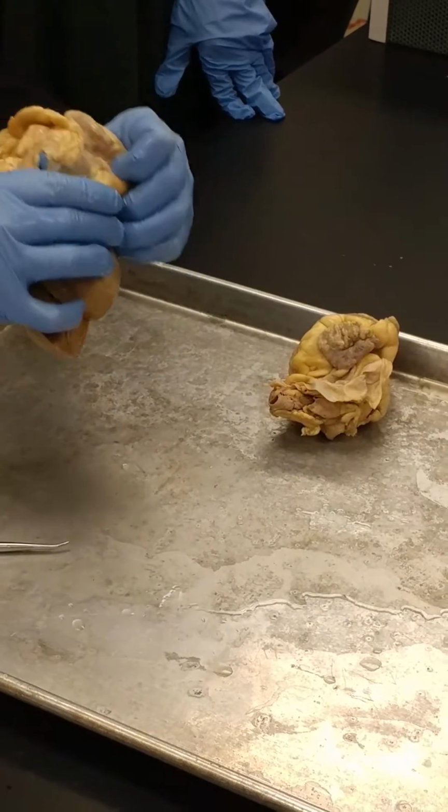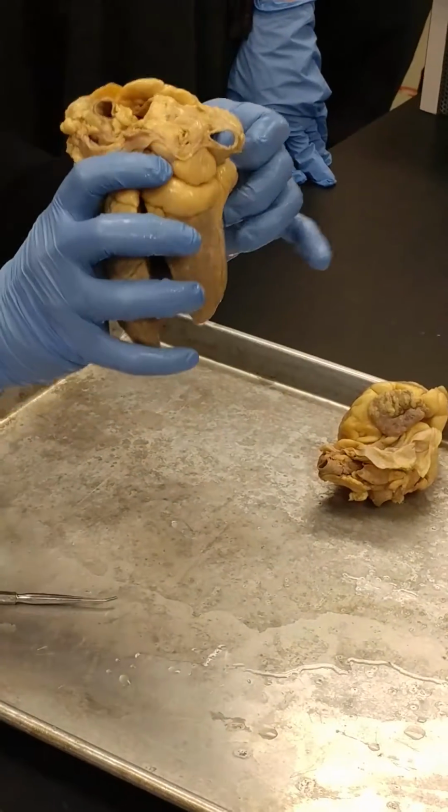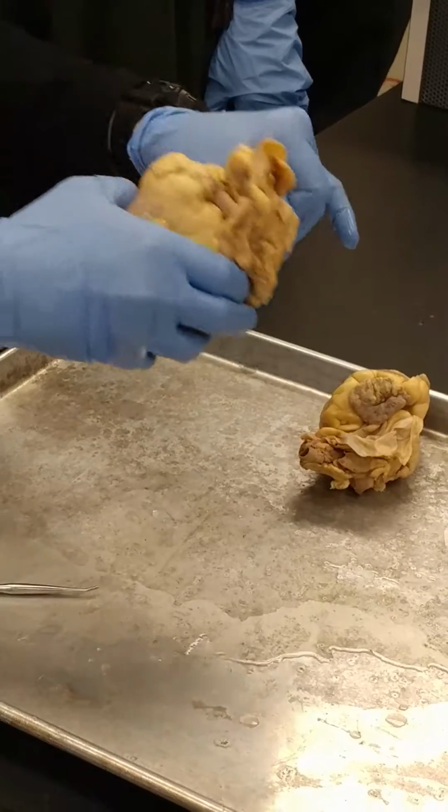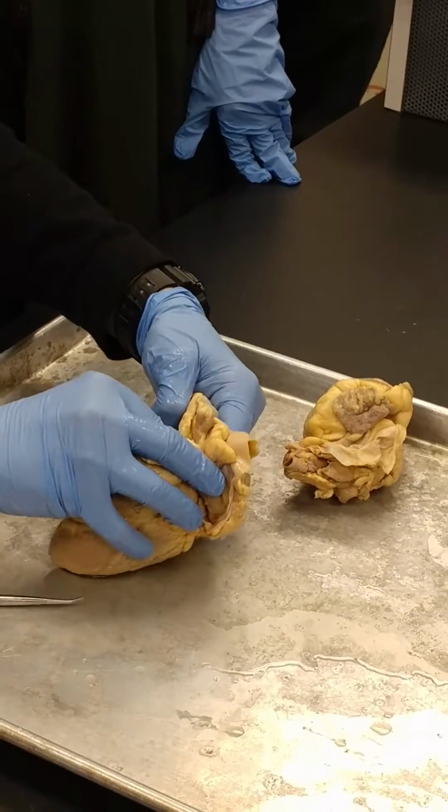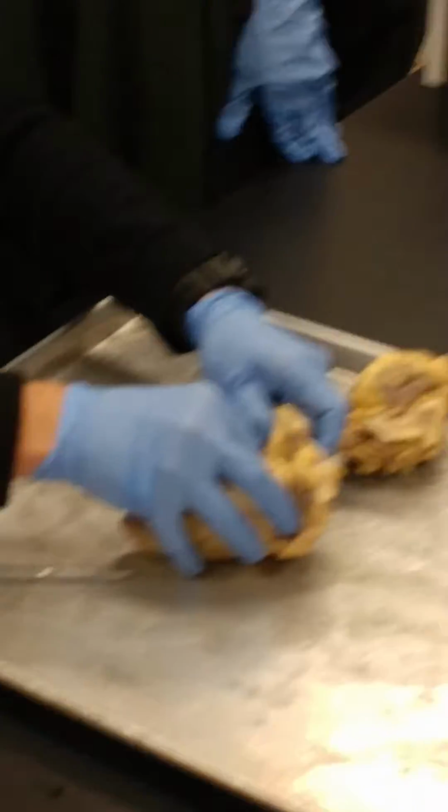Let's see if I can stick my finger up. This is where the superior vena cava comes out, going upward. Okay? All right. So we're going to try to do our best to show you this.